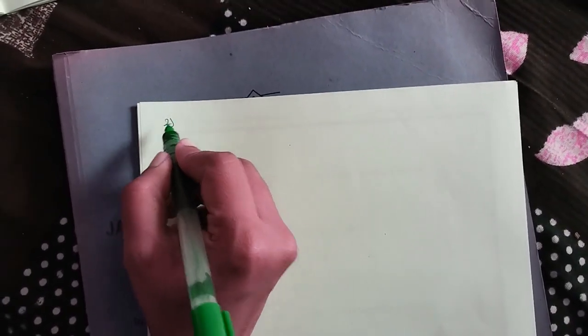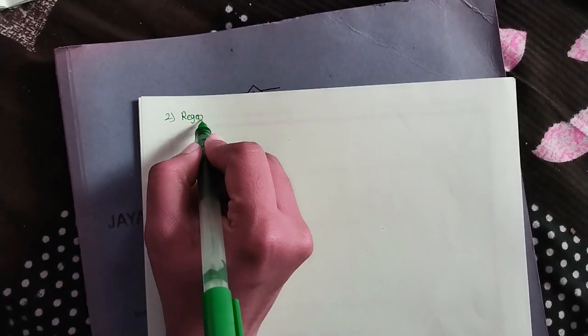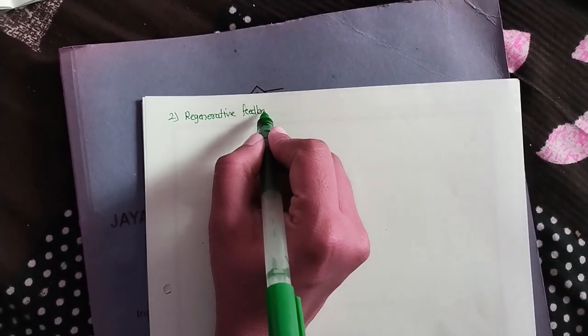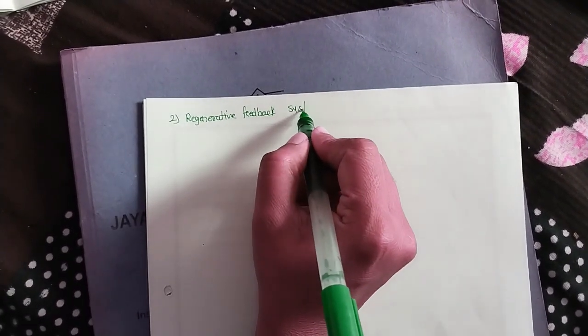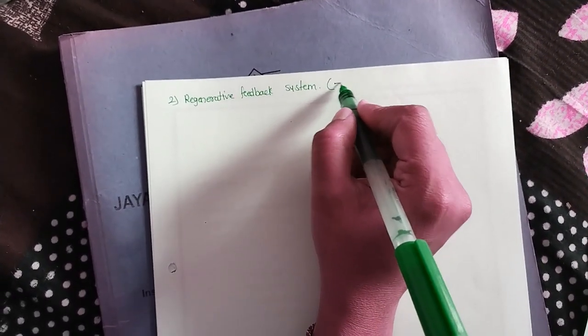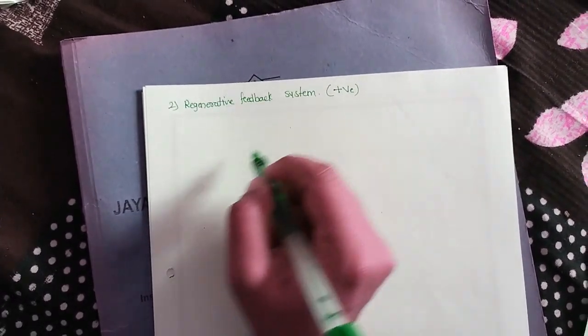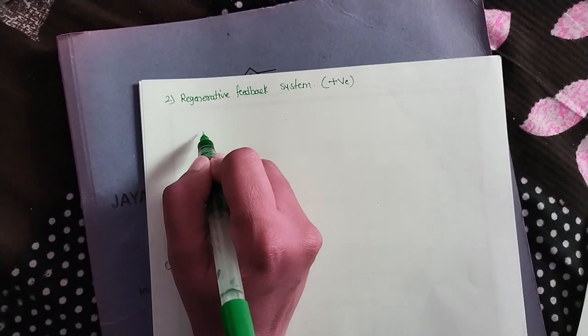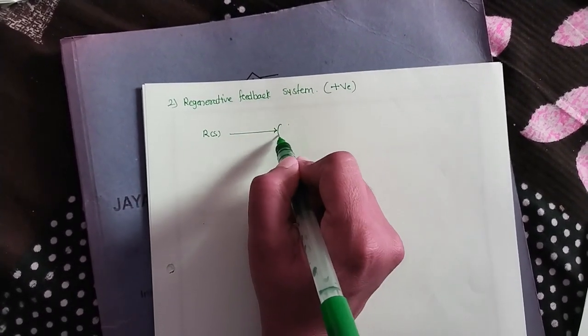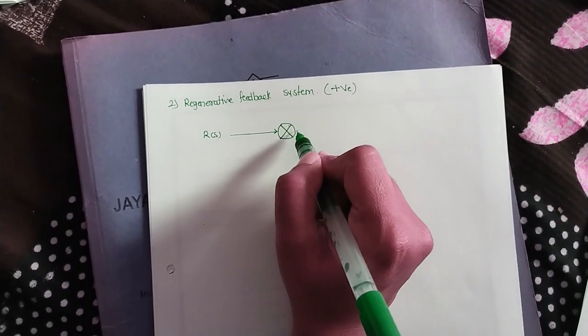So your second point is a regenerative feedback system. So what is a regenerative feedback system? Simply, we are adding the feedback to the input signal. Okay, so R of S is your input signal, which is given as an input to the error detector.